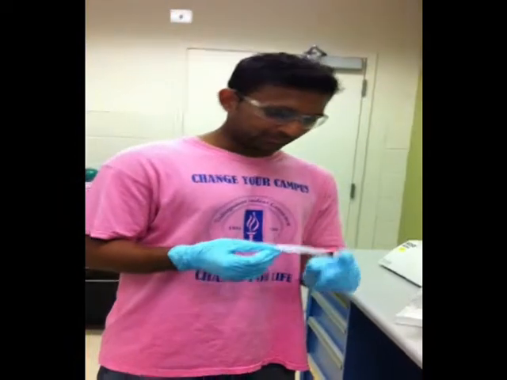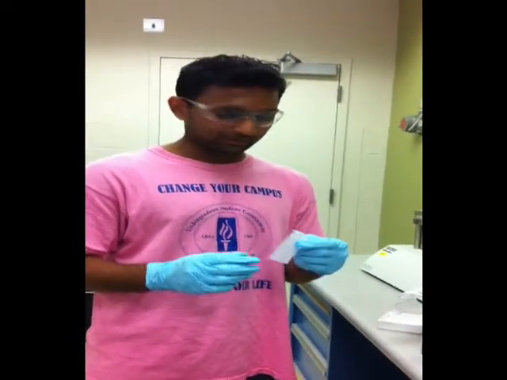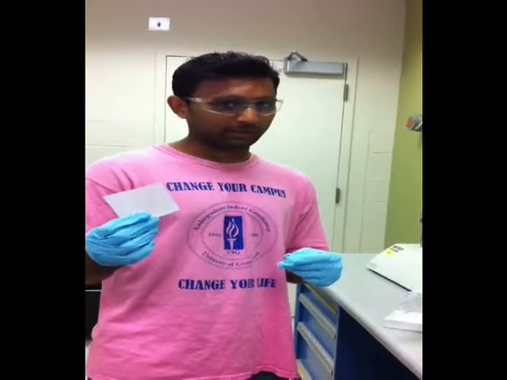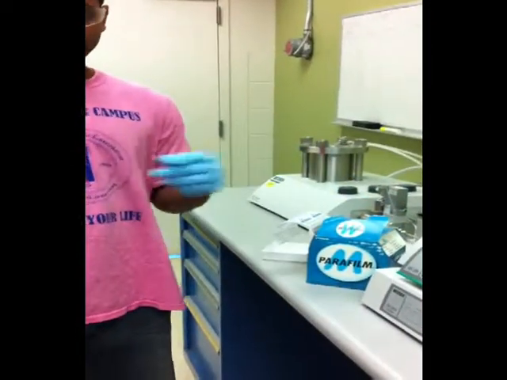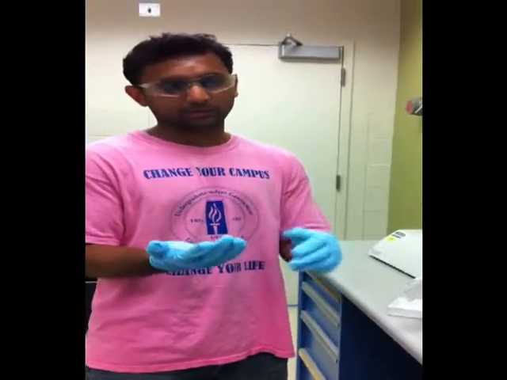Previously in our experiment, I made an error in which I said this was a paraffin, but actually this is just a weighing paper. This is a paraffin. So in our experiment, we actually use this weighing paper for today's experiment. So I just want to correct myself.